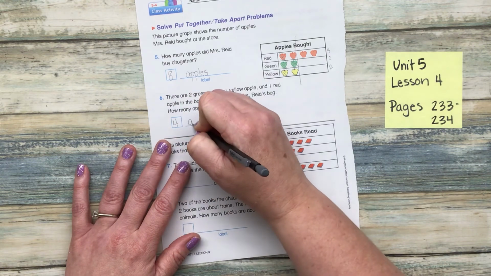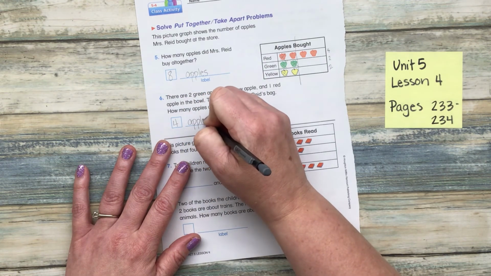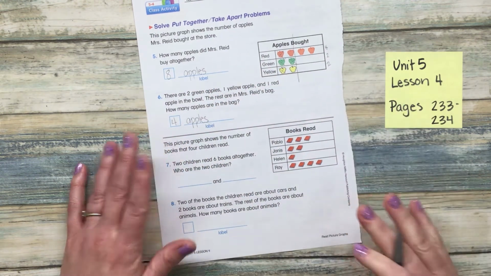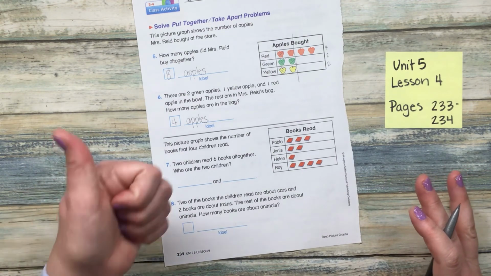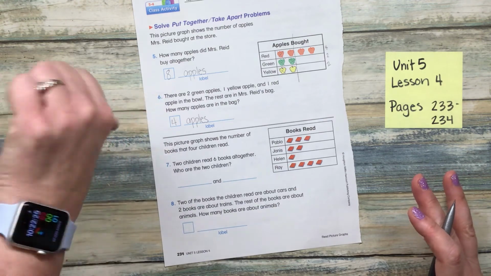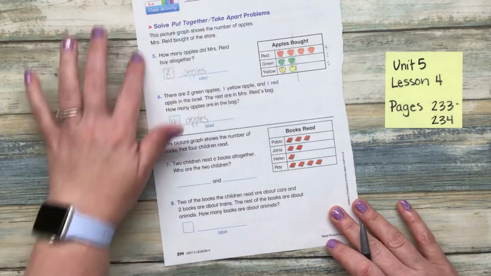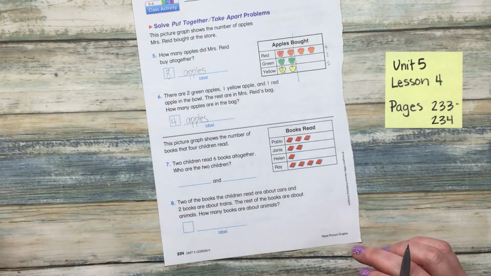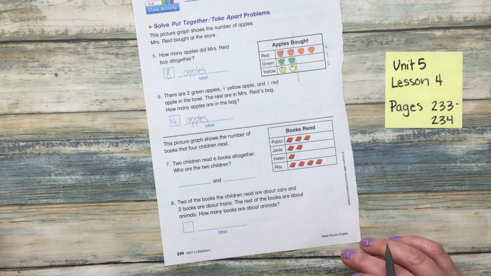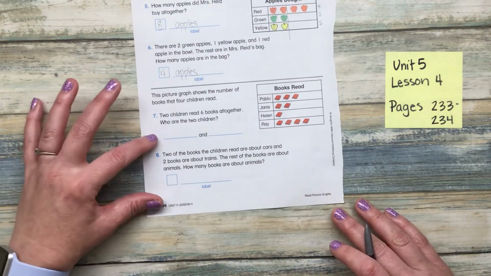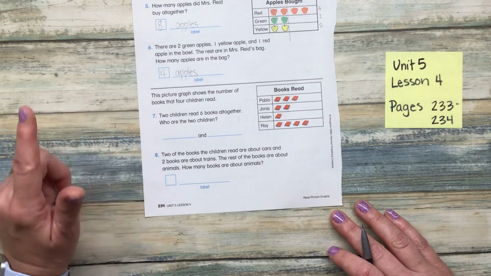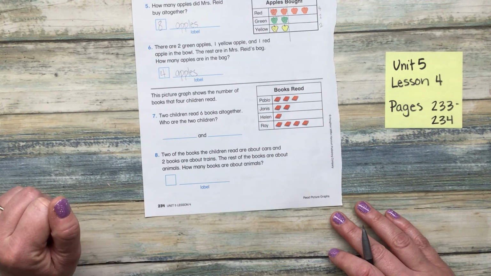Nice work, friends. Are there any questions so far? Let's do a thumbs up, thumb sideways, thumbs down. How are you feeling about reading graphs and comparing so far? All right, the next one I'm going to read to you, and you're going to solve it on your own.